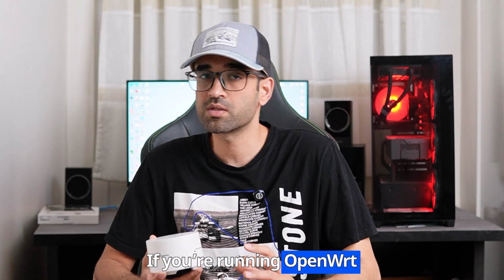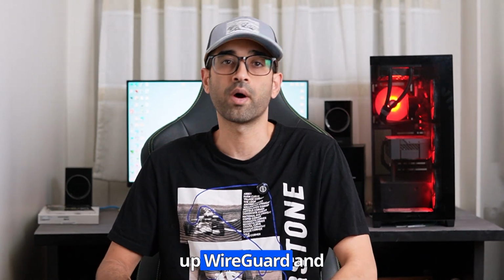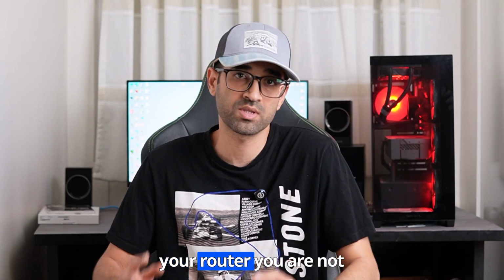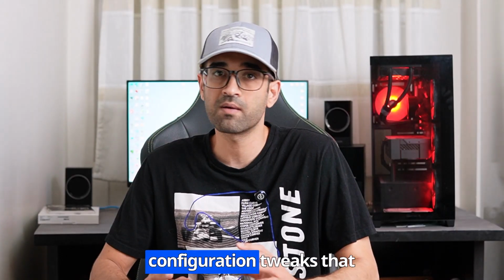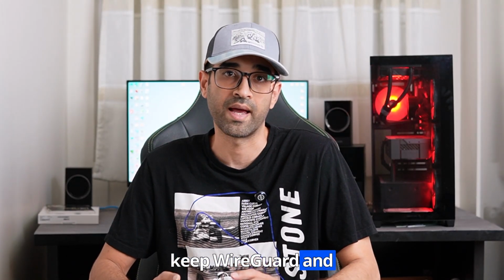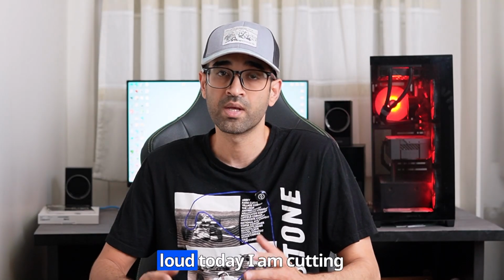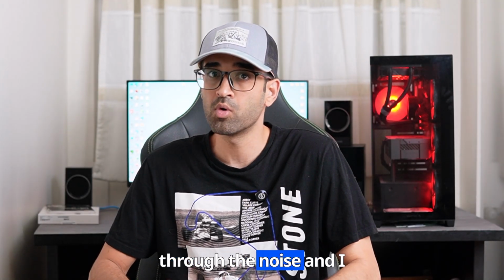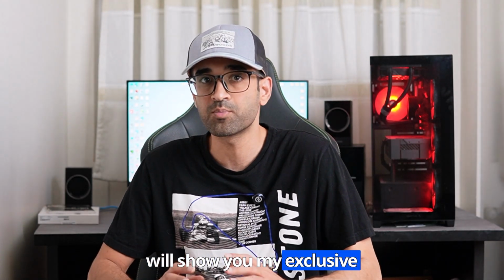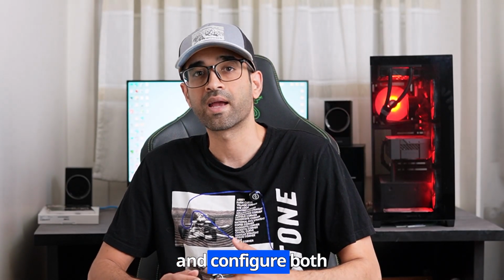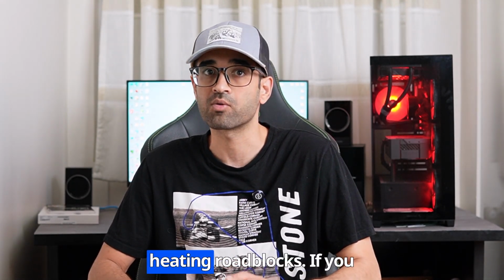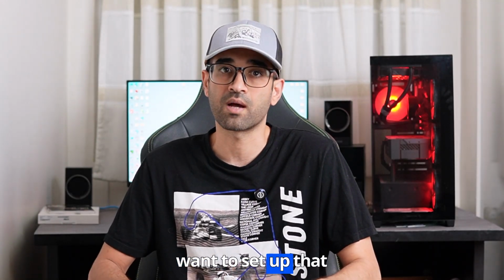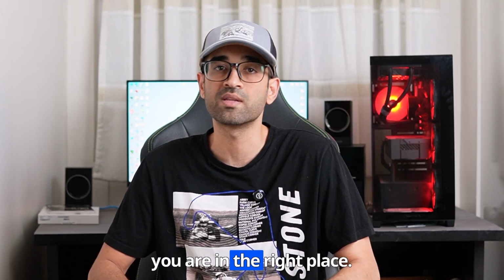If you're running OpenWrt version 24 and want to set up WireGuard and OpenVPN protocols on your router, you are not alone. Most tutorials online miss the specific configuration tweaks that keep WireGuard and OpenVPN actually working. Today, I'm cutting through the noise and I will show you my proven method to install and configure both protocols correctly on OpenWrt version 24, including how to import your configs without hitting roadblocks. If you want a setup that actually stays connected, you are in the right place.